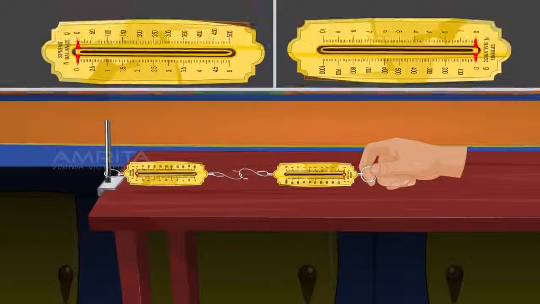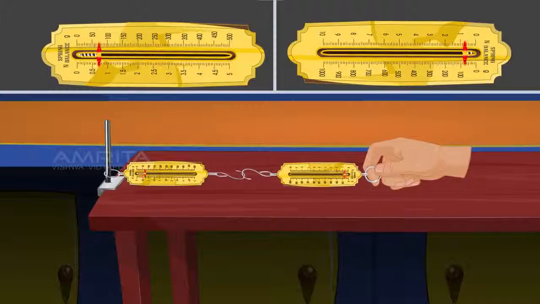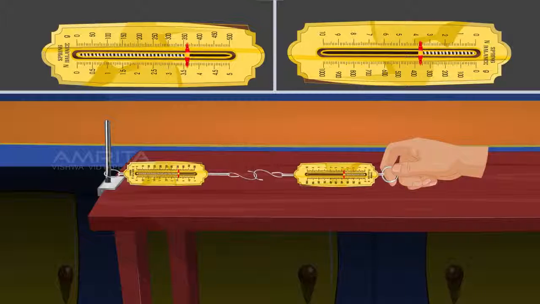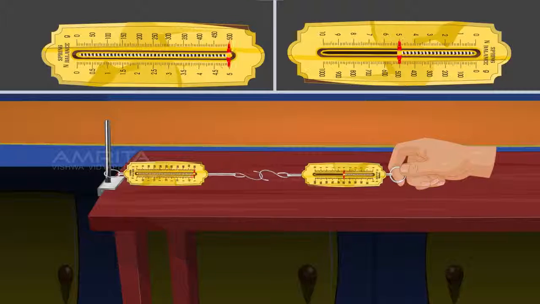Action and reaction forces act on 2 different bodies at the same time, so they do not cancel each other. Hence, Newton's third law of motion is verified.